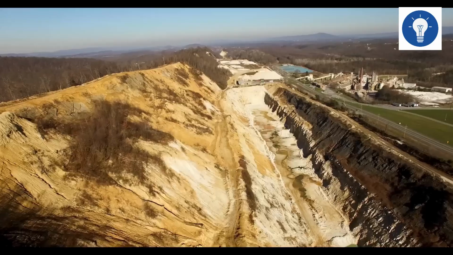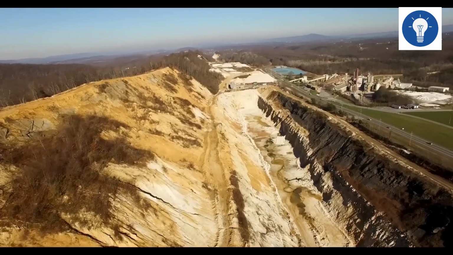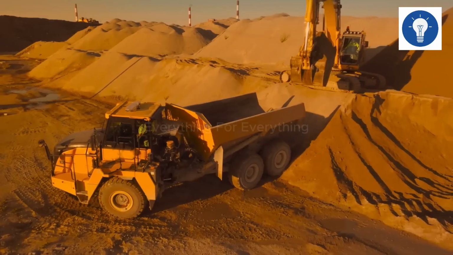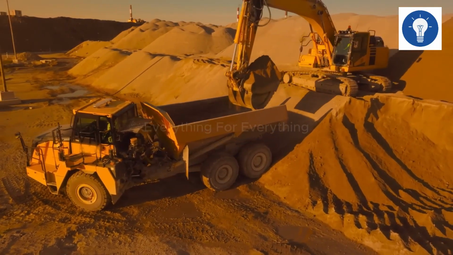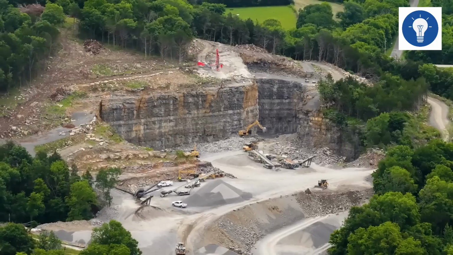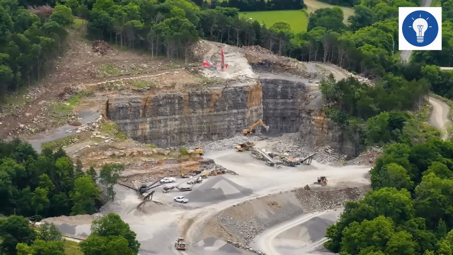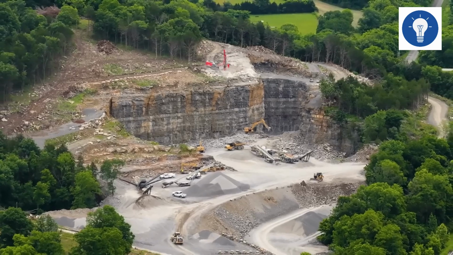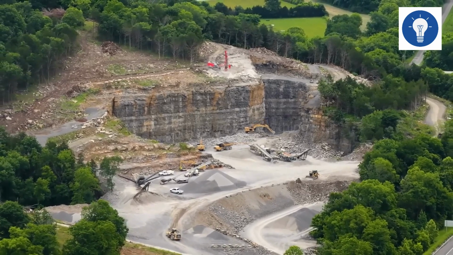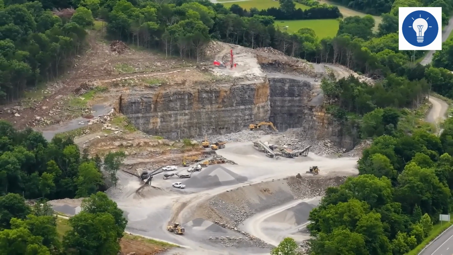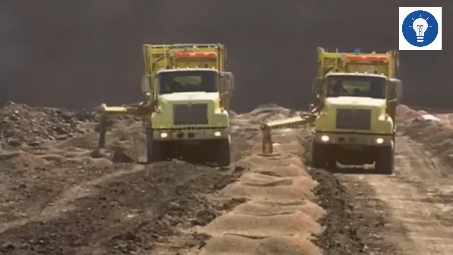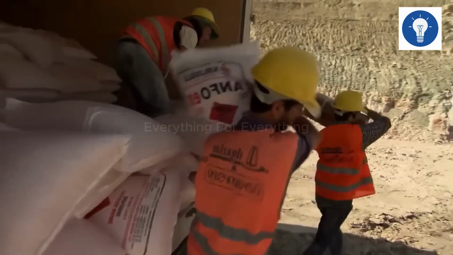But how is silica sand obtained? This fine powder is one of the most abundant resources on Earth, but not all sand is suitable for silica extraction. In some places, such as in the Great Mines of Brazil, deposits are in solid rock veins several hundred meters deep. The only way to extract it is with an explosive truck.